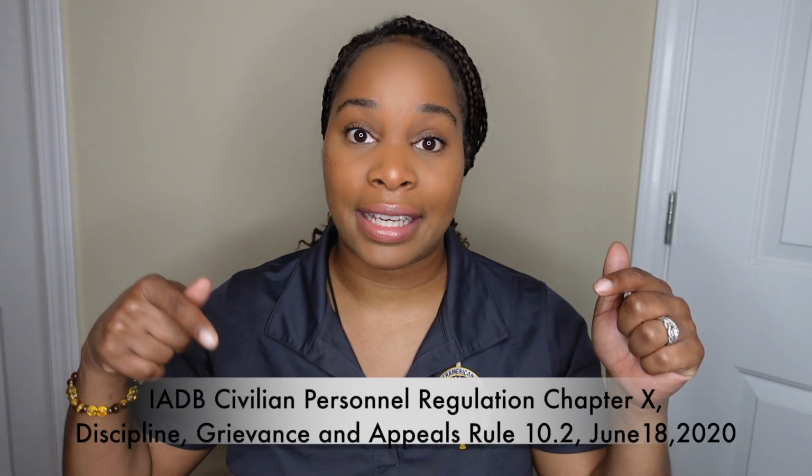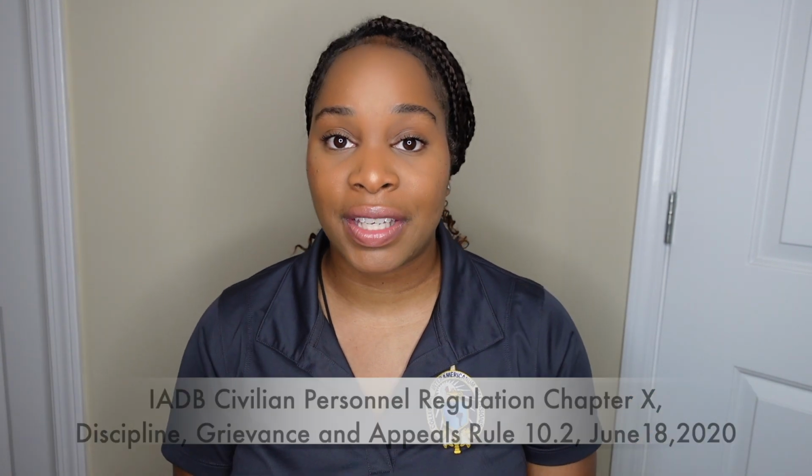The next step will be a formal procedure. The formal grievance procedure depends on a person's employment or assignment status. For example, if you're an IADB contracted employee or service contractor, then these are the steps you will take. If you're a U.S. government employee or civilian student, you have to follow the procedures in accordance with Administrative Instruction Number 37, which is called Employee Grievances.